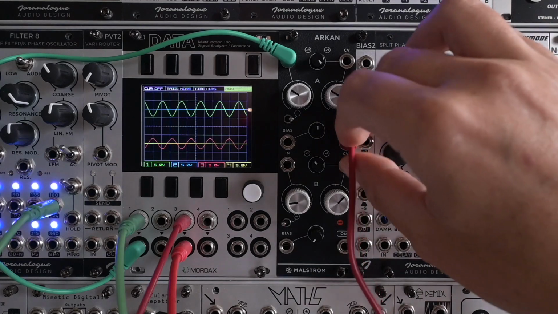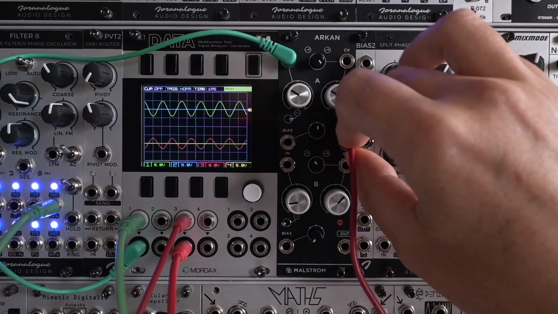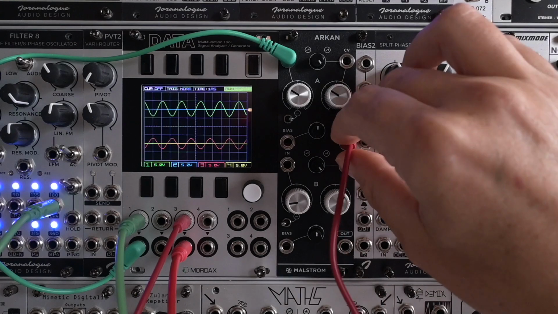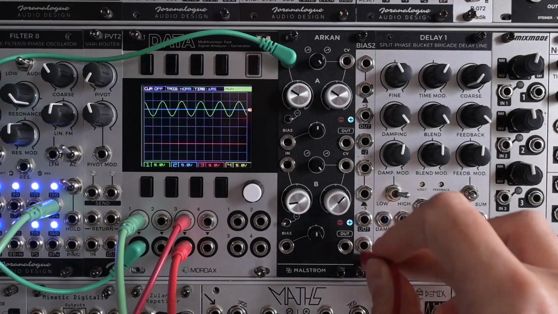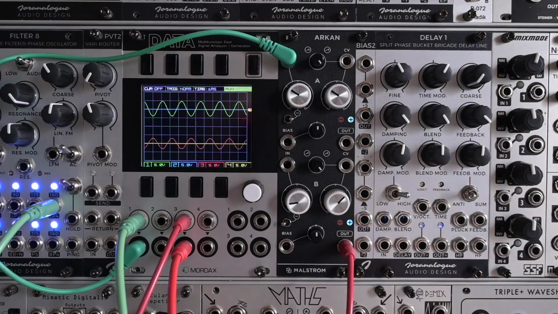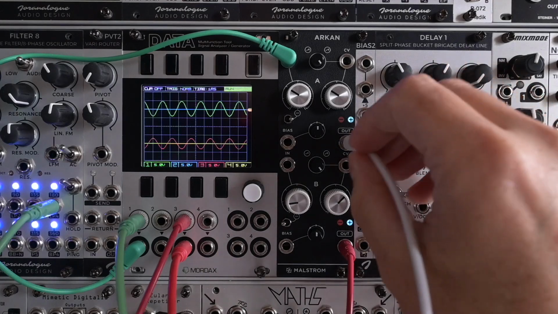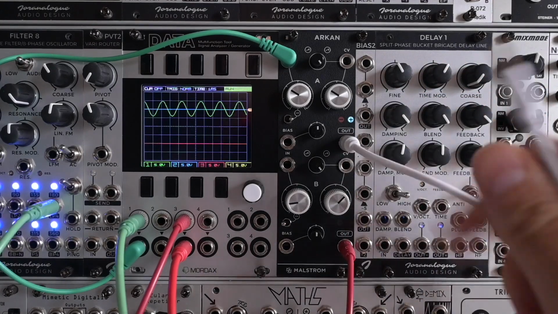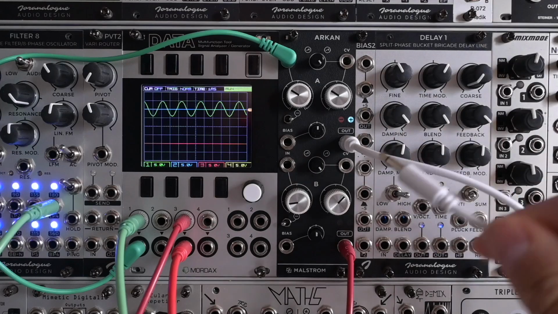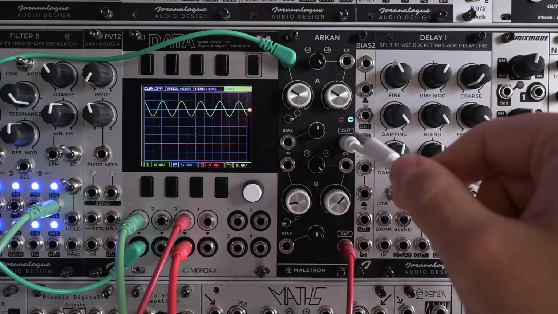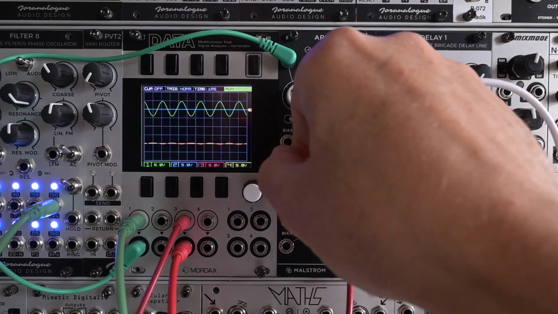Another thing that you can use ARKAN for, which is outside of the regular VCA realm, is using the two halves linked to each other. So I'll use this white cable to chain the output of the top half, which is still receiving the sine wave, to the input of the bottom half.